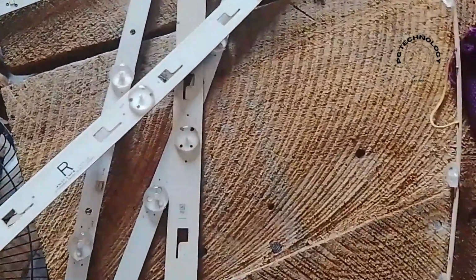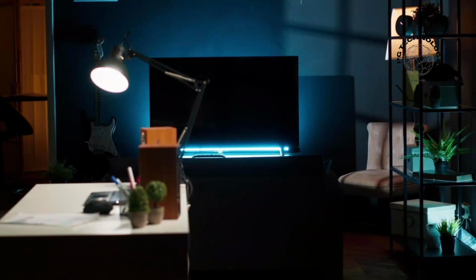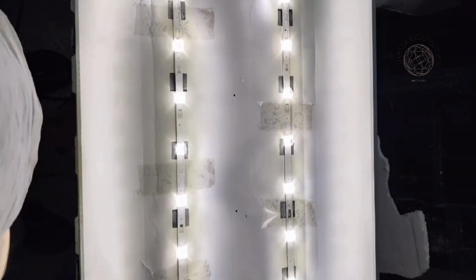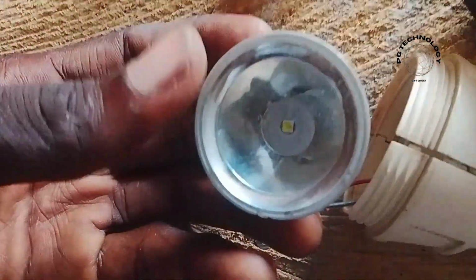You turn on the television, and while the television is showing, you use your phone light to flash the screen. Most TVs can be showing, but you cannot see it. You go into a dark room, or wherever is dark, and use your phone light or your torchlight to flash the screen to confirm that the television has a backlight problem. It will give you a sign of your dim image.